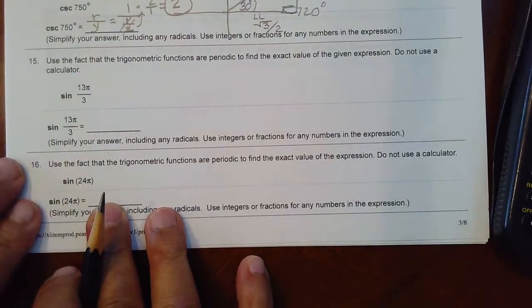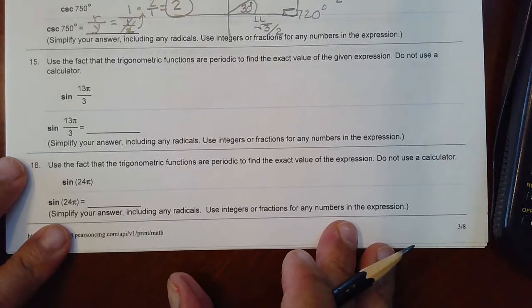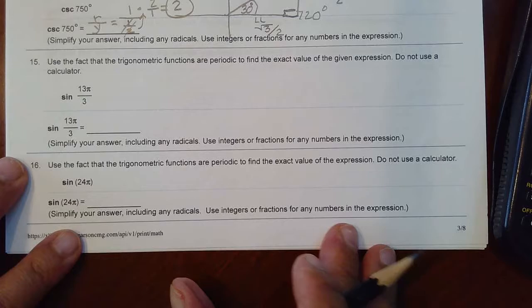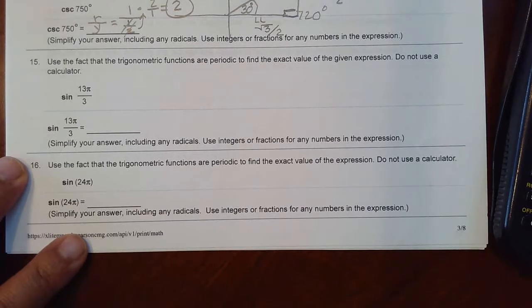Moving to 15. Use the fact that the trig functions are periodic, find the exact value. Okay, that's what we've been doing. That we know that as we spin past 360, certain value, the trig values are going to repeat.